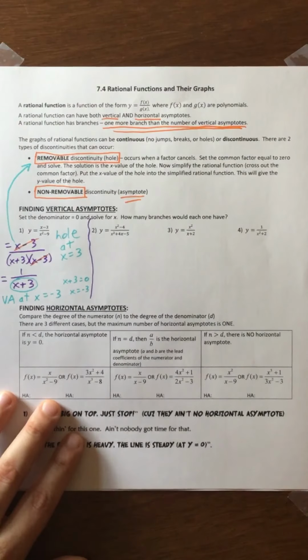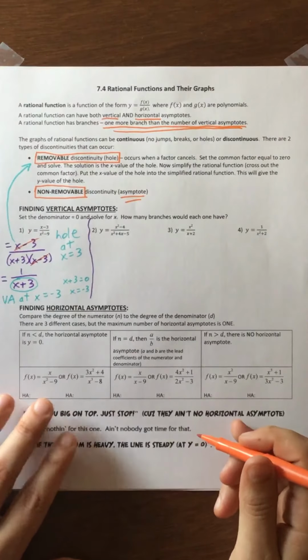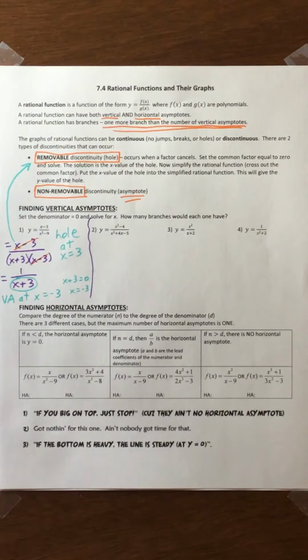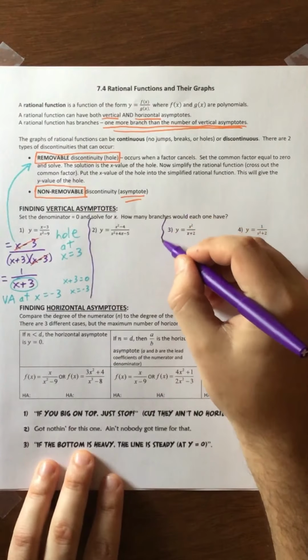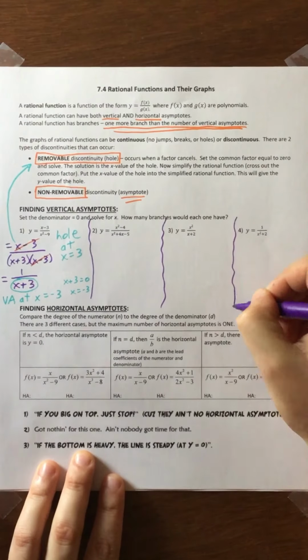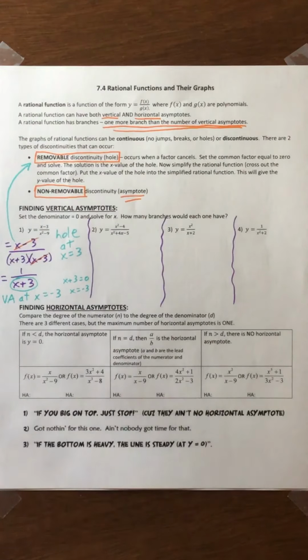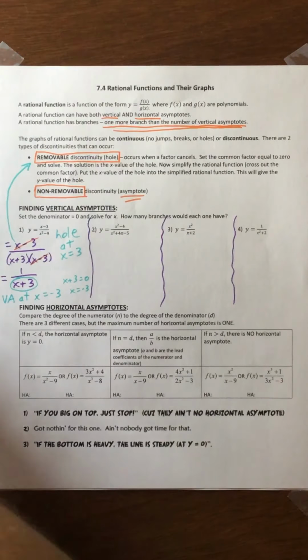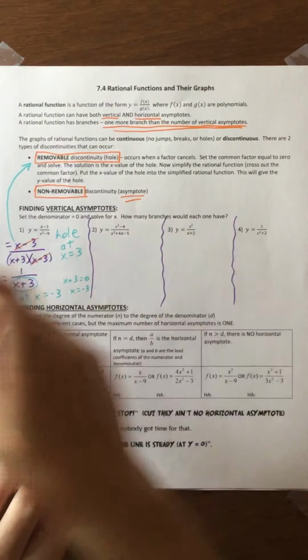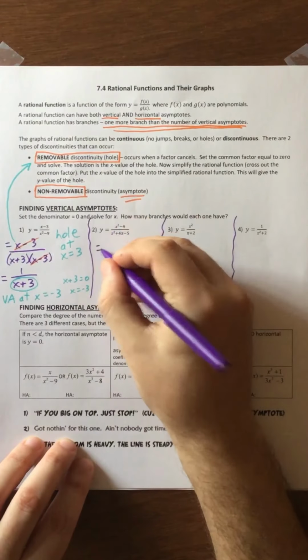Alright, you guys try to do these 3 right now. Identify vertical asymptotes or holes, if there are any, by first factoring. Okay, I'm going to do the work here. You don't need to pause the video. You should try to do it on your own though.